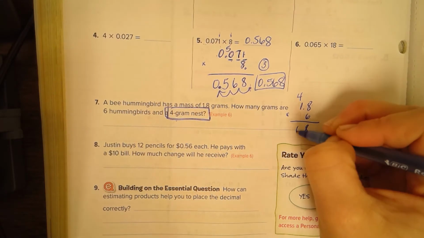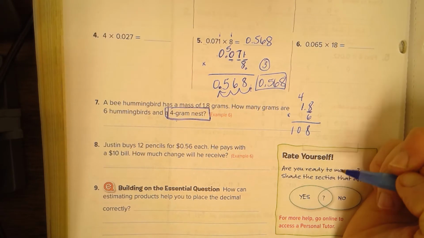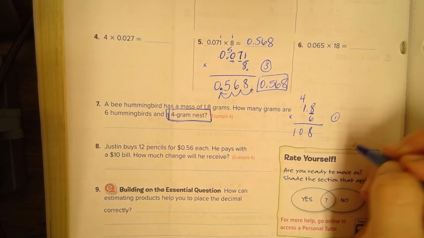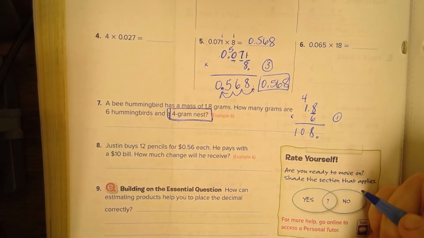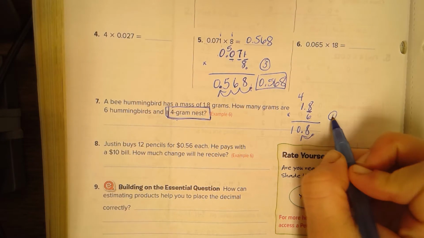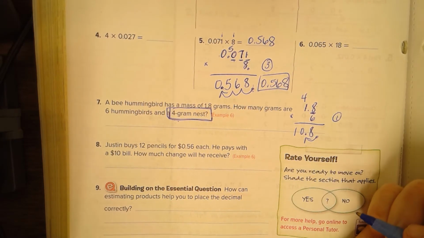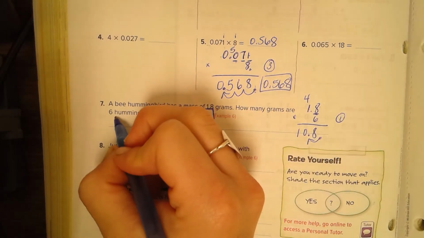Now I look back, I have 1 digit after my decimal point in the problem, so I write my little 1 there. My decimal point automatically goes after the last digit in my product, and I'm going to move it that many spaces over to the left. So now I know that 6 hummingbirds weigh 10.8 grams.